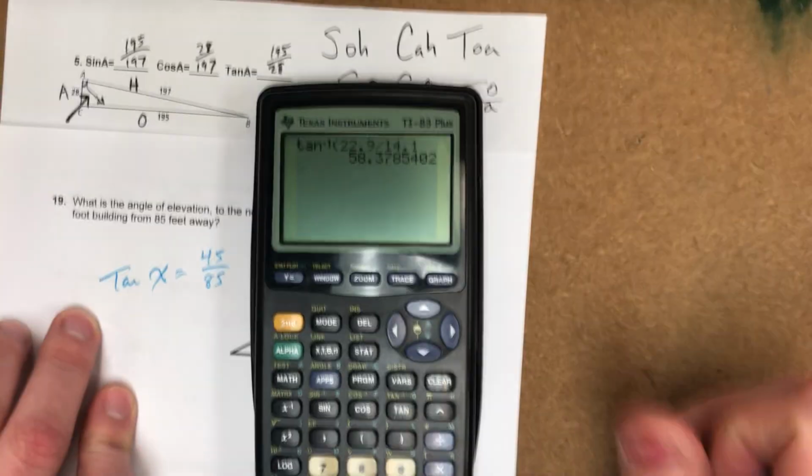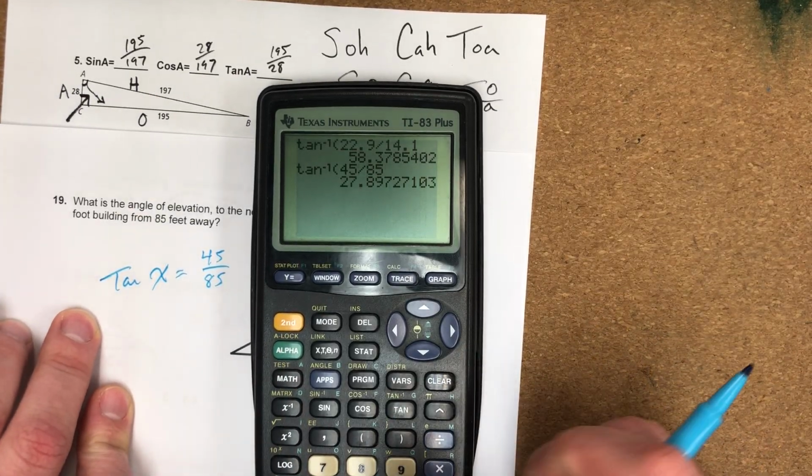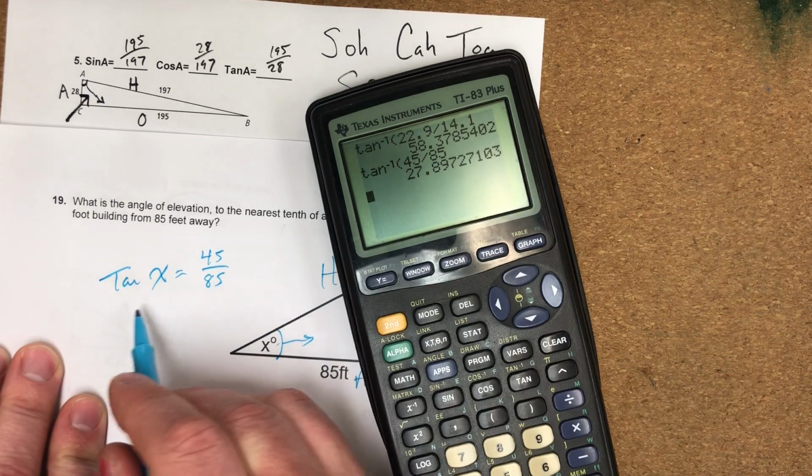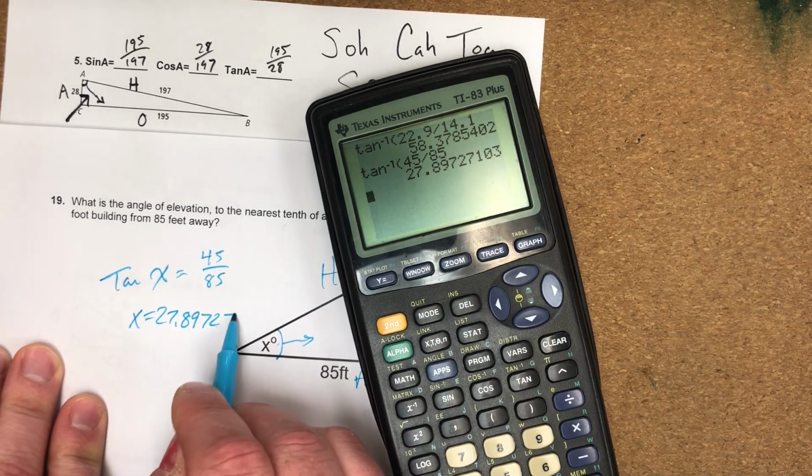Well, hey, all I gotta do then is inverse tangent, 45 over 85, 27.89. So x is equal to 27.89727.